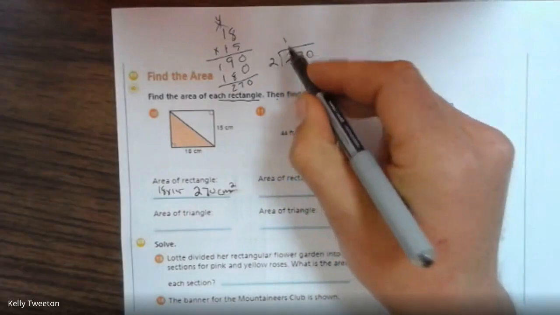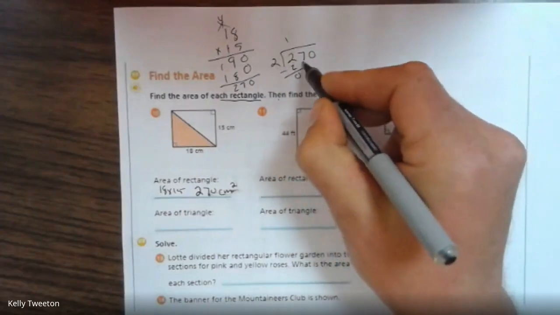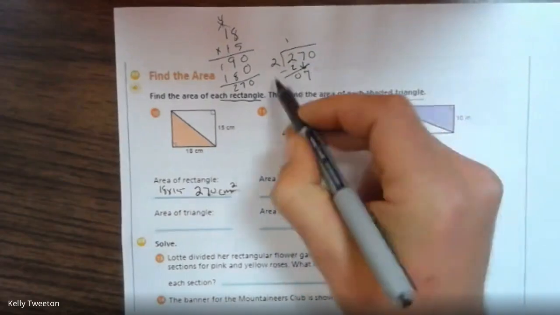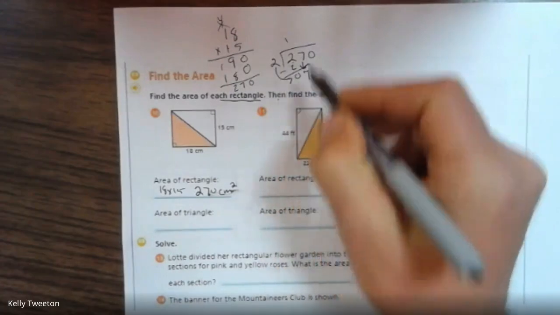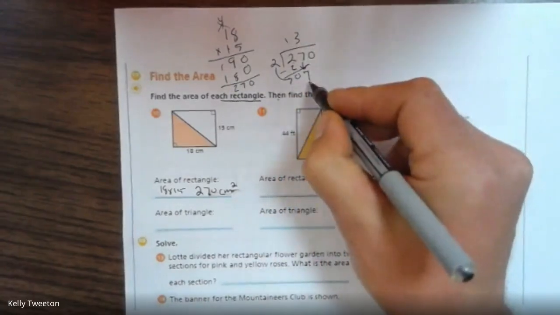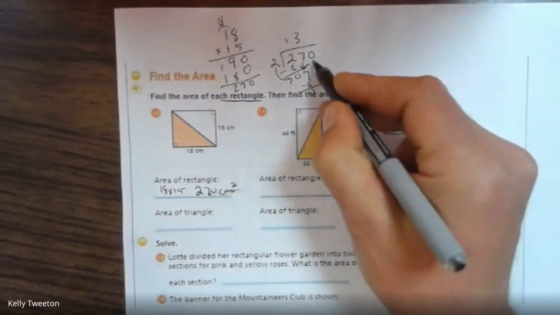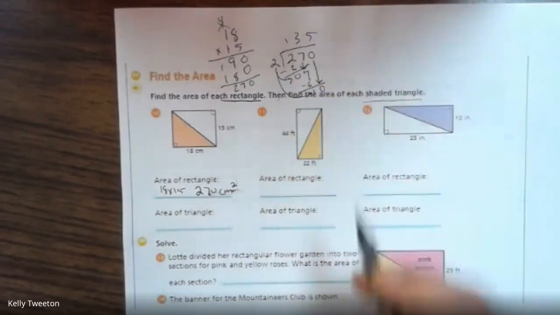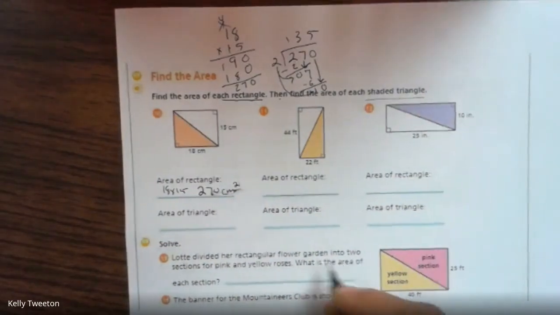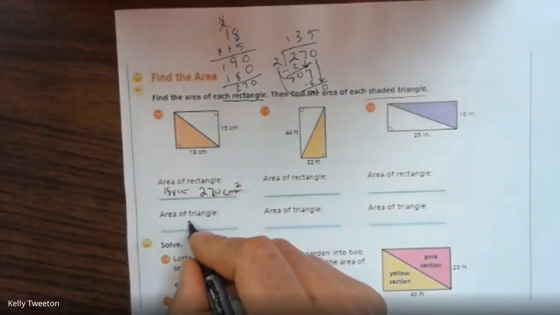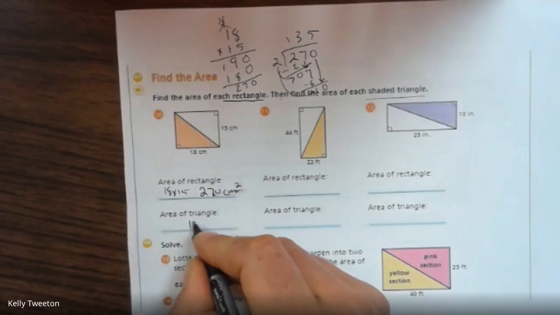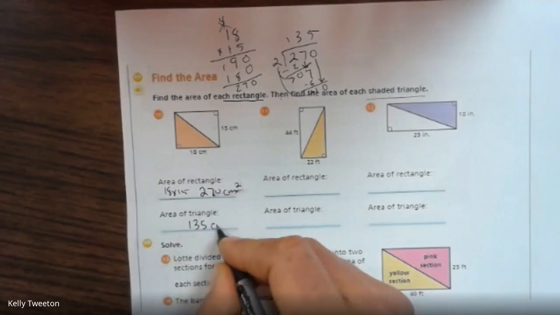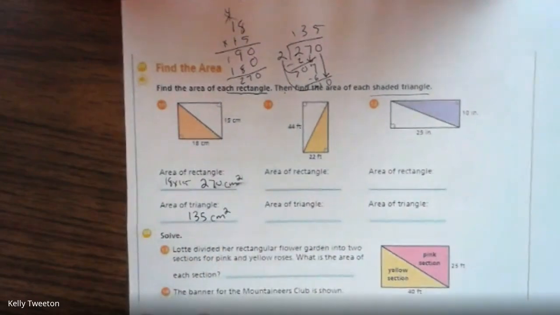2 goes into 2 1 time, so I subtract to 0. Bring down my 7. How many times does 2 go into 7? 3 times. 2 times 3 is 6. Subtract that, I get a 1. Bring down that 0. 2 goes into 10 5 times. So that means that the area of the rectangle, or sorry, the area of the triangle, or half a square, is 135 centimeters squared. Okay, next one.